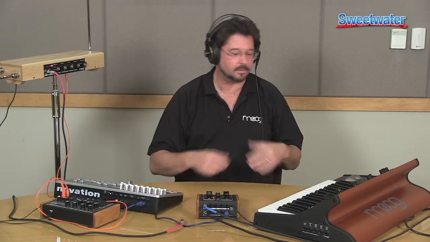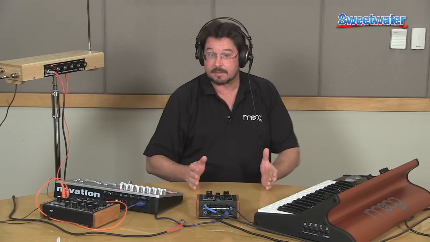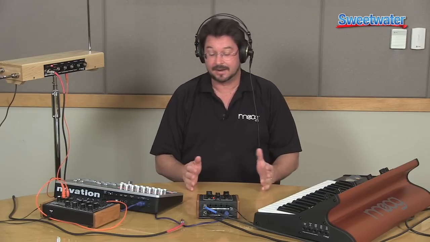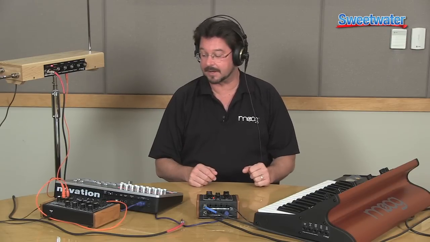And now I'm back into normal range, and of course it's very quiet again. And as you probably noticed, this pedal is really quiet. This is extraordinarily quiet for an analog pedal.